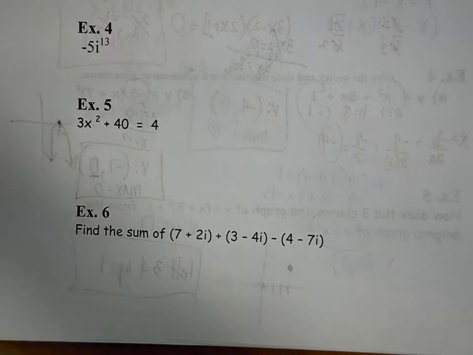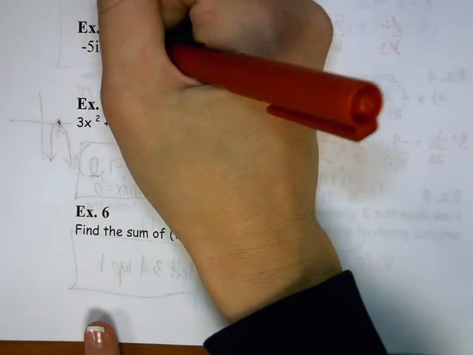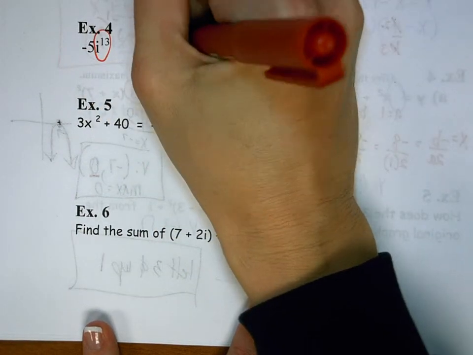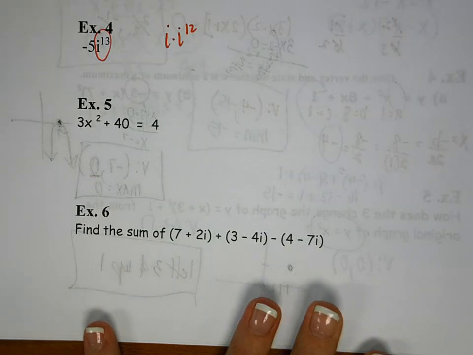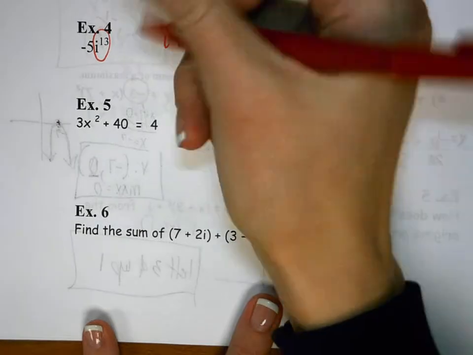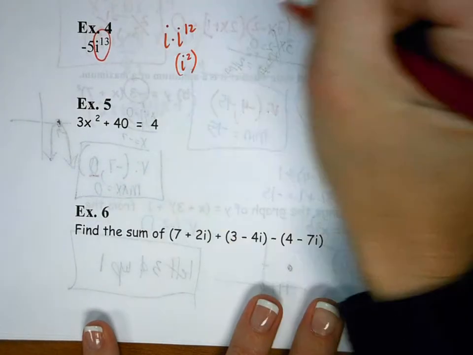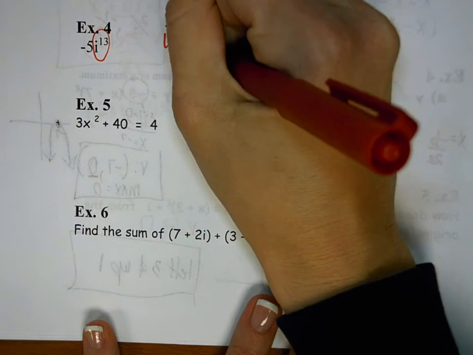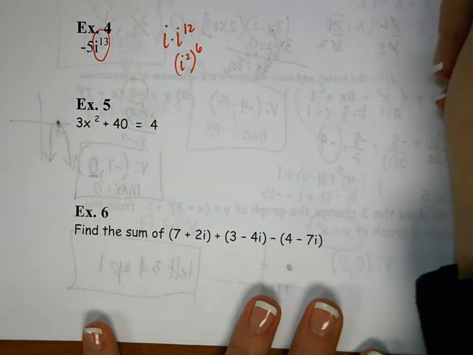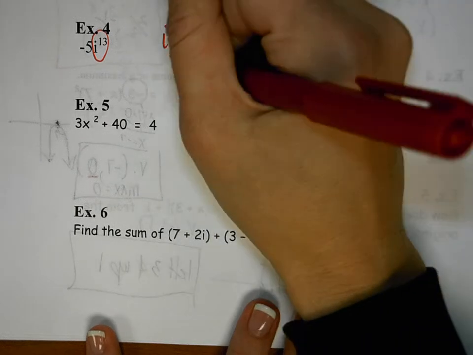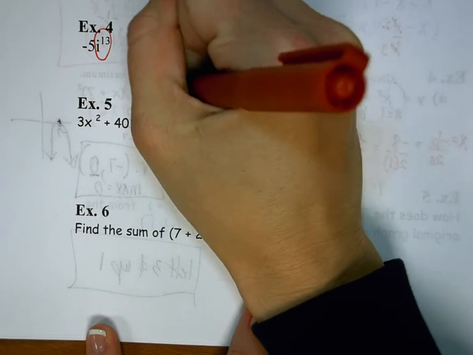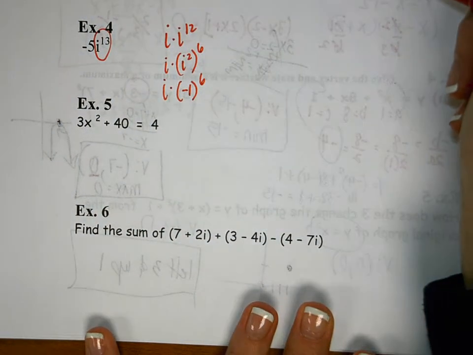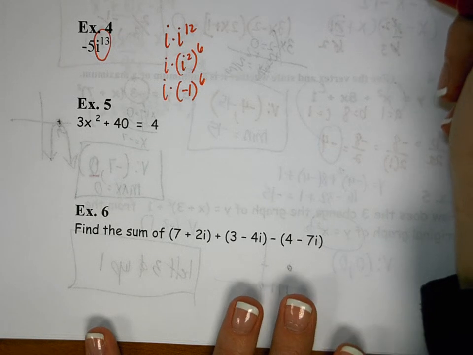The way that I always do it is I know that i squared is negative 1. But this is an odd number. And so I'll write this as i times i to the 12th, because 12 plus 1 makes 13, right? And then I can simplify i to the 12th, because I know that i to the 12th is i squared to what power? The 6th power, right? Because 2 times 6 is 12. Do we agree? And then I know that i squared is actually what? Negative 1. And what is negative 1 to the 6th power? Positive 1. Negative 1 to the 6th power ends up being a positive 1, right?